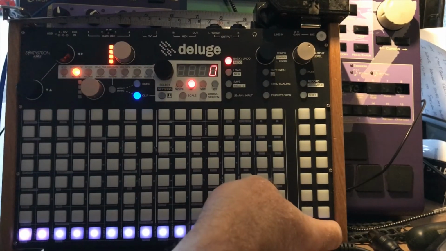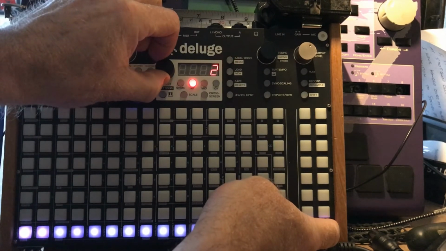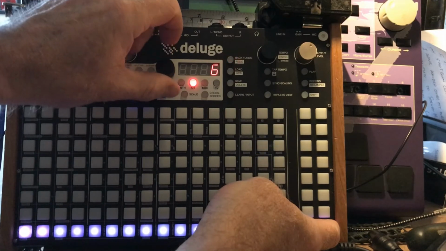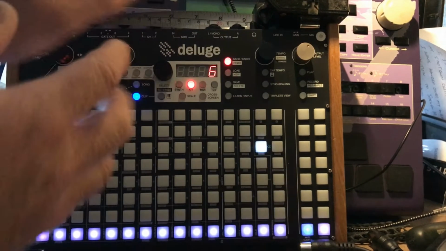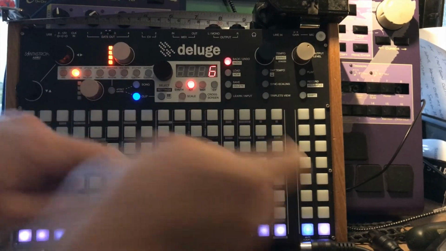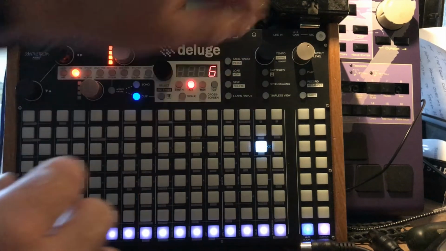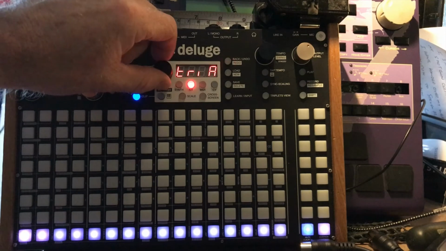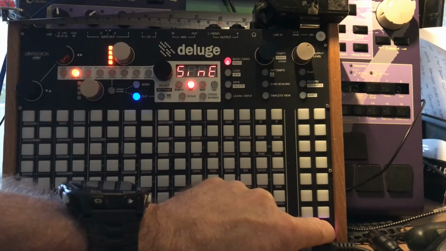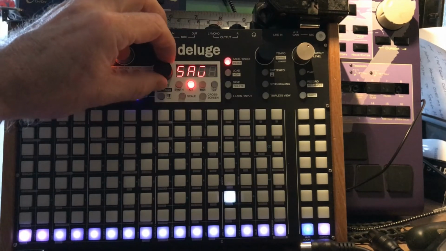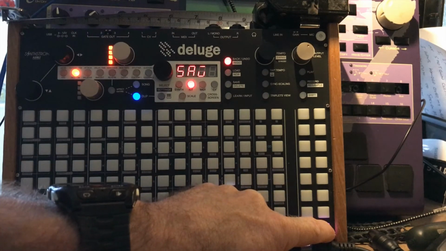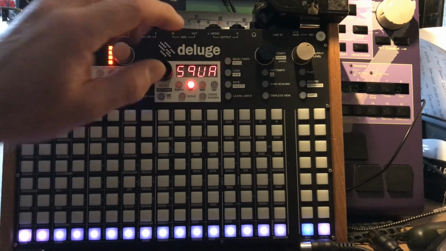Let's have a listen to that. So that wobbles about. So let's change the shape of the LFO waveform from triangle to sine to saw. There we go. And try square.